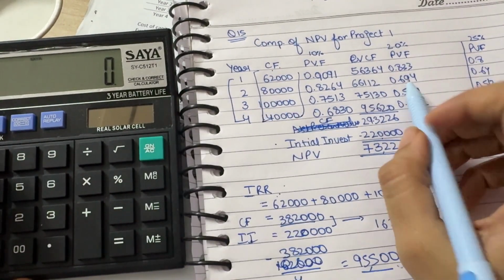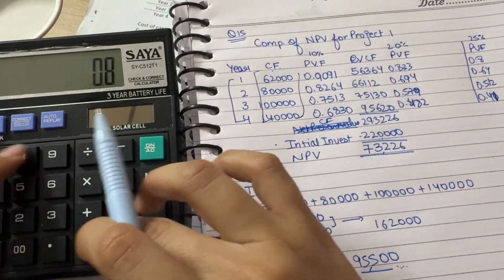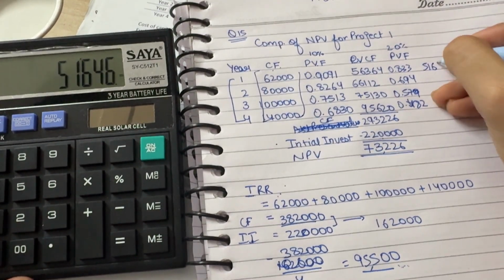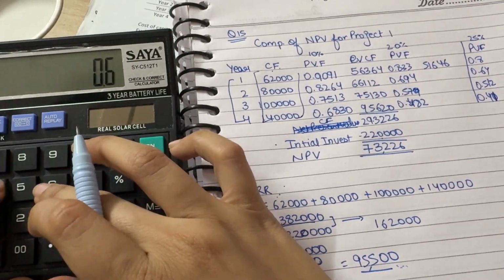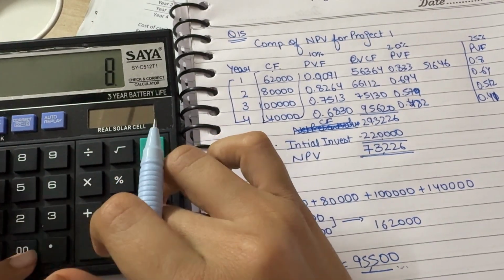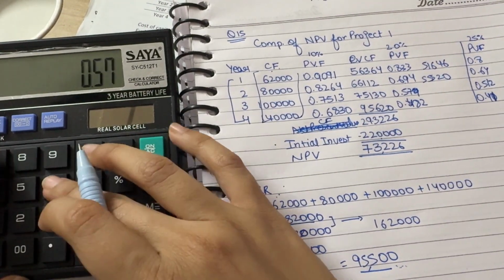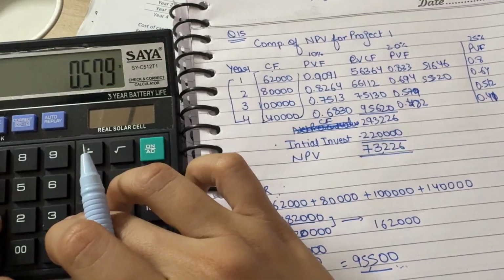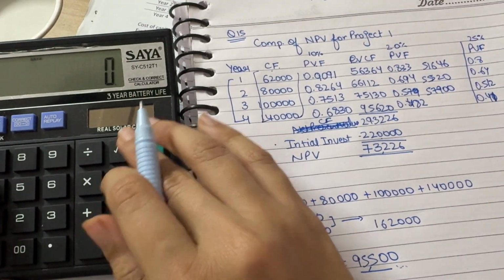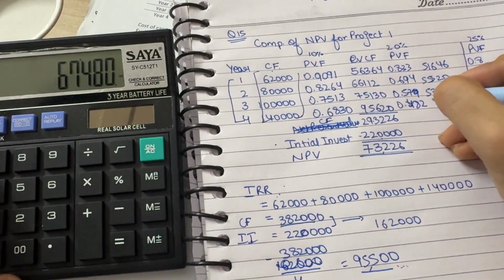Okay, now we'll multiply this from this, 62,000 to 51164, 55520, 57900, 67480.